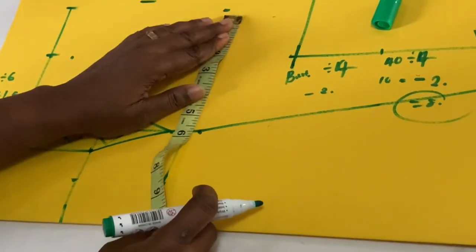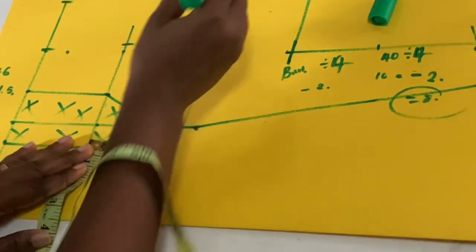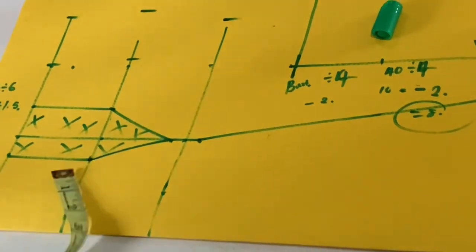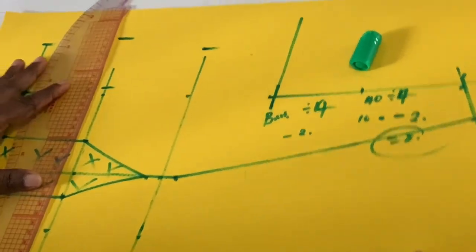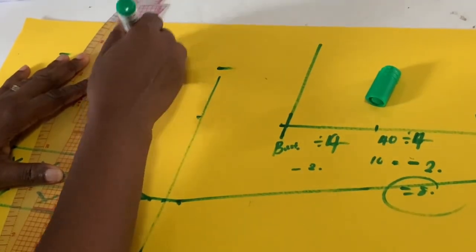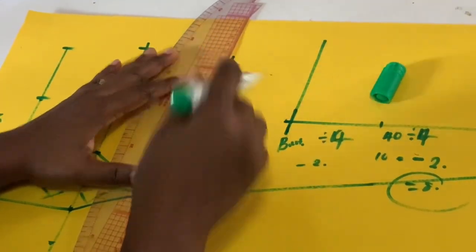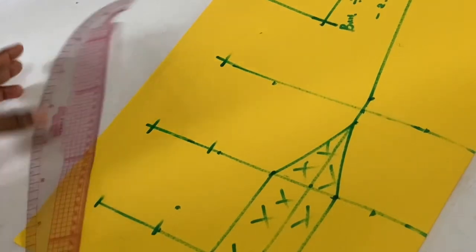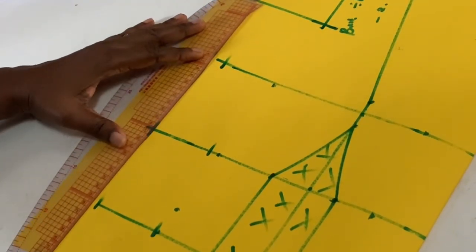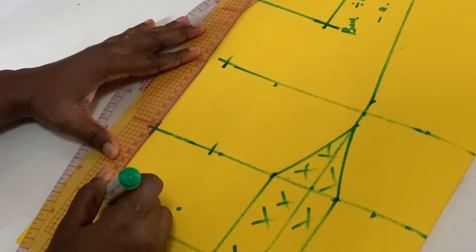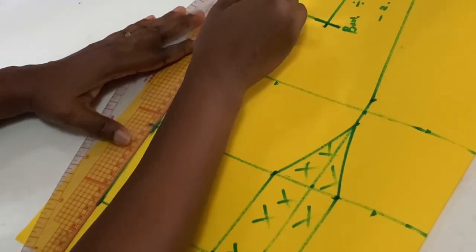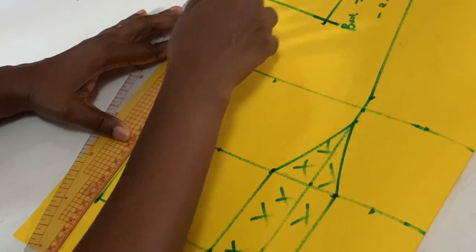Remember, these are bust measurements, 10. So I'm going to connect this line together now. Don't worry about it, at the end they will still line up. So I'll connect this line together.